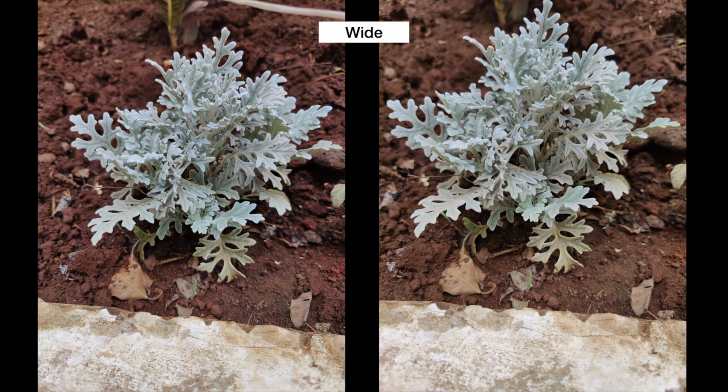Now let's look at another wide image, and here both these images look exactly the same, so there are no differences. Let me know down in the comment section which one would you choose. And on the right we have the OnePlus 8 Pro, on the left is the OnePlus 9.